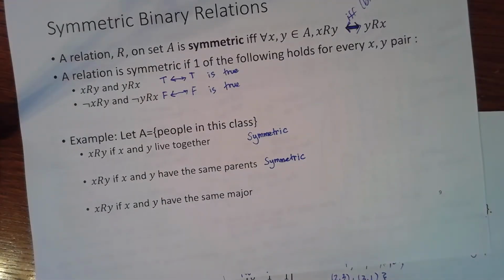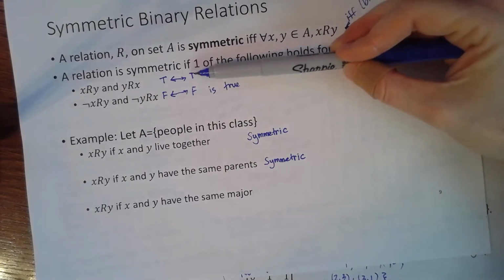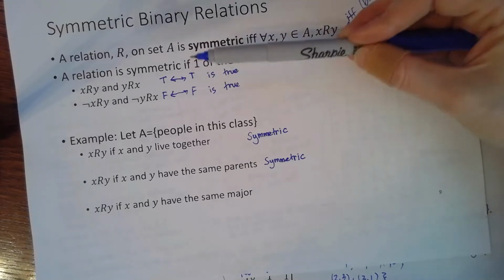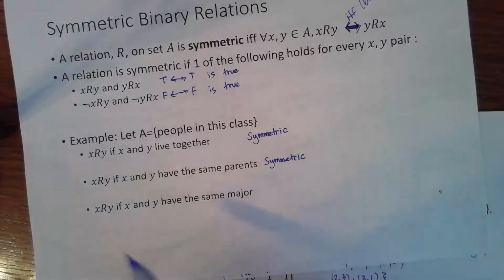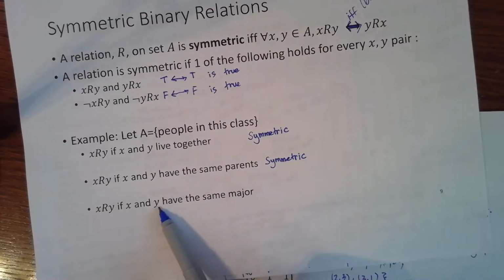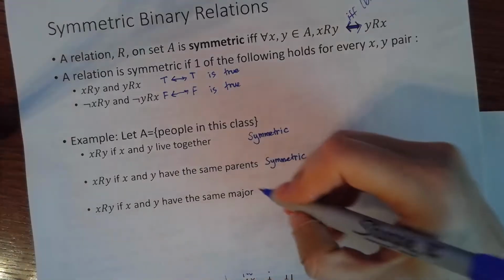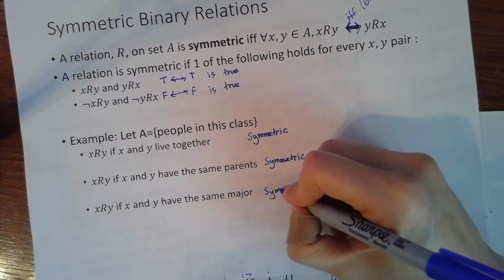What about x is related to y if they have the same major? Well, I believe that every single person in our class is a computer science major, so all we have is a bunch of true and trues. We don't have to have false and falses. Every two people we picked, they would say, I have a computer science major, and the other person does as well. They have the same major, so this one is also symmetric.